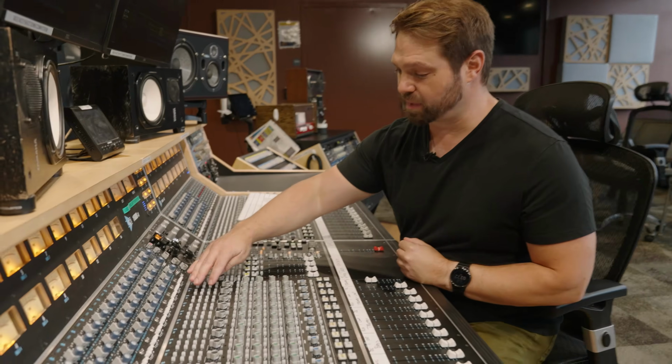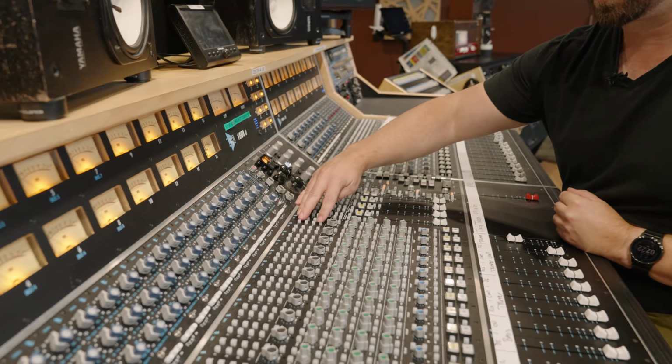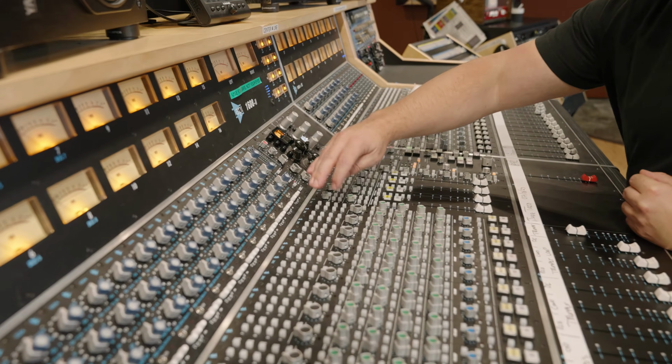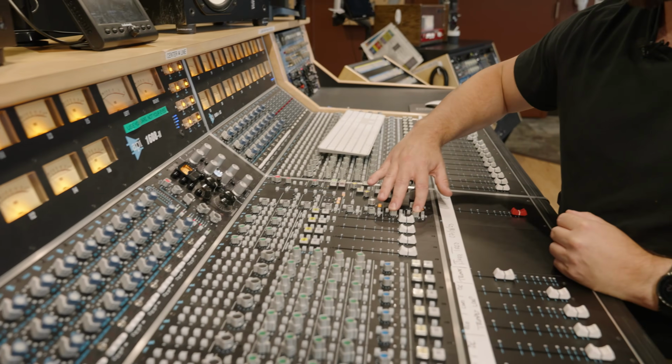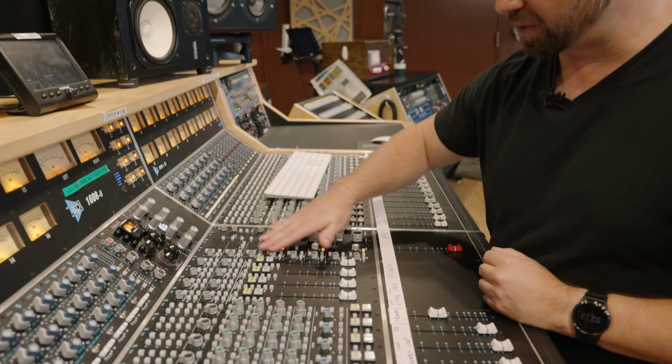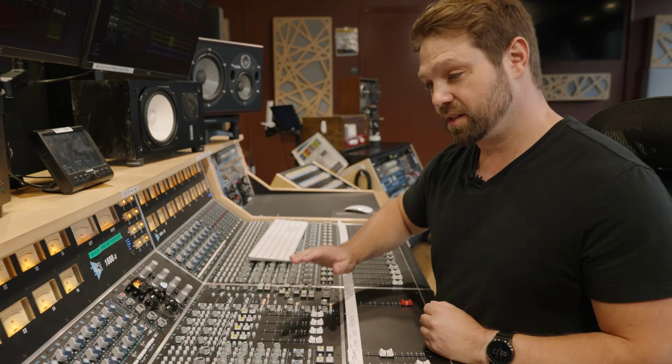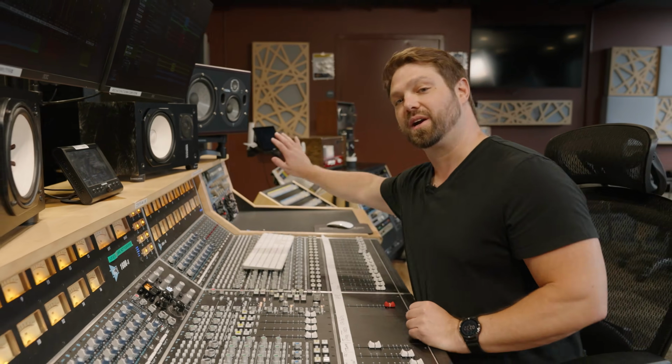The summing bus sends are these buttons up at the top of each channel strip that we discussed before. Those also, when engaged, then have to go to the summing bus masters, which is this strip over here of black knobs, and then that sends the signal outside of the console. Both of them do the same function.